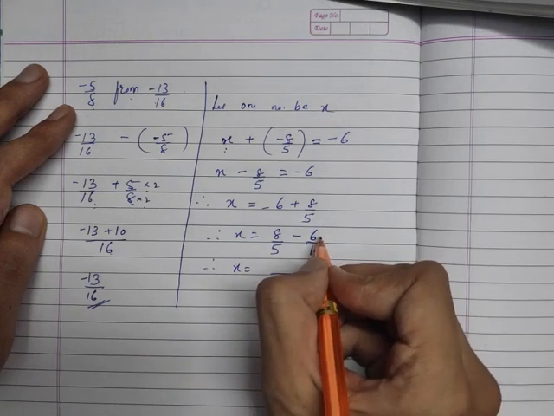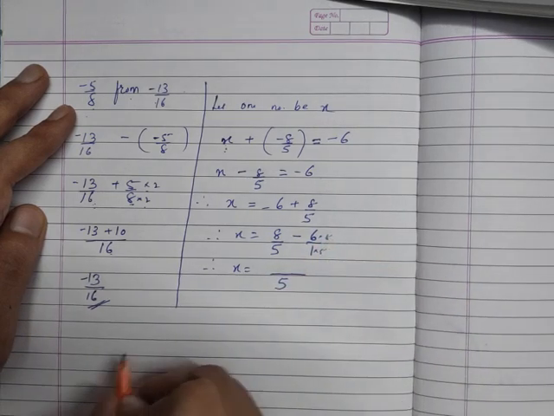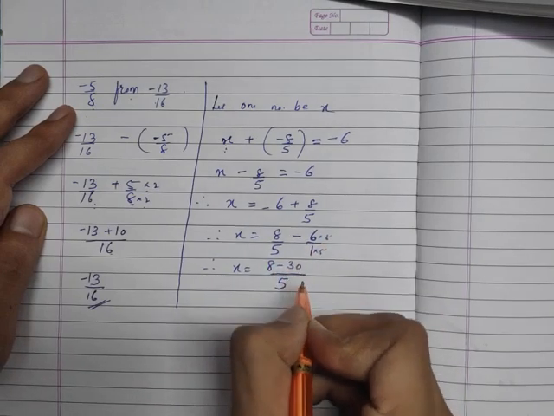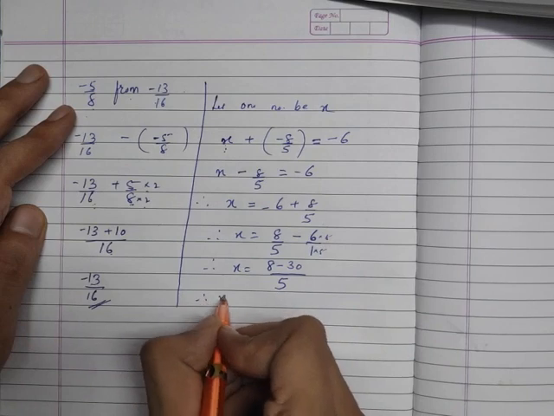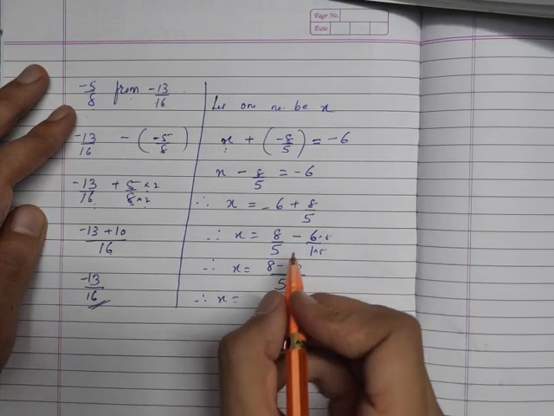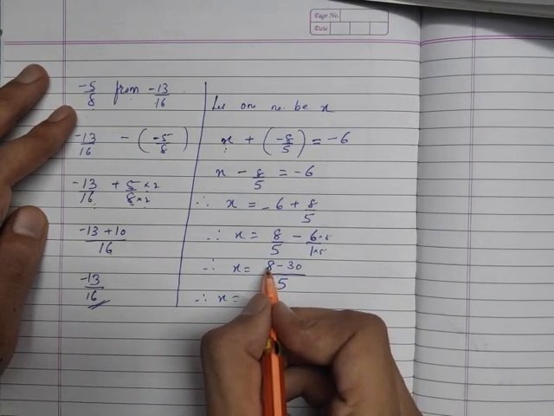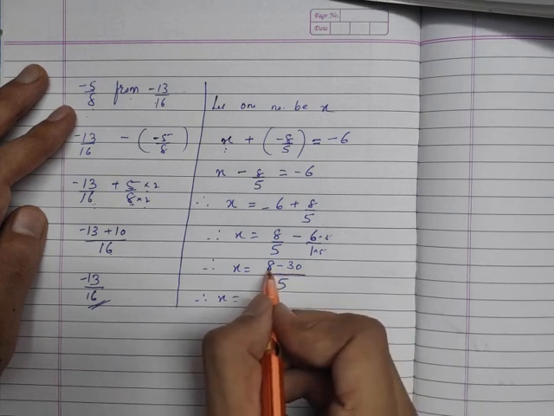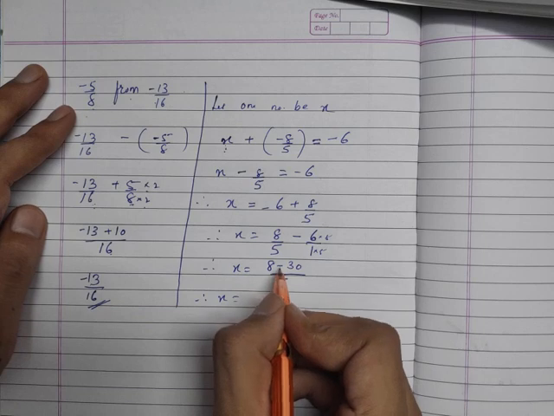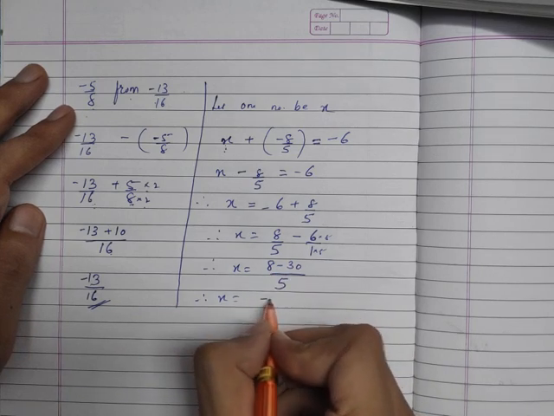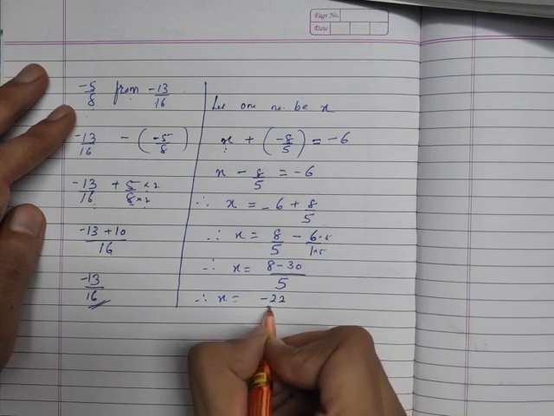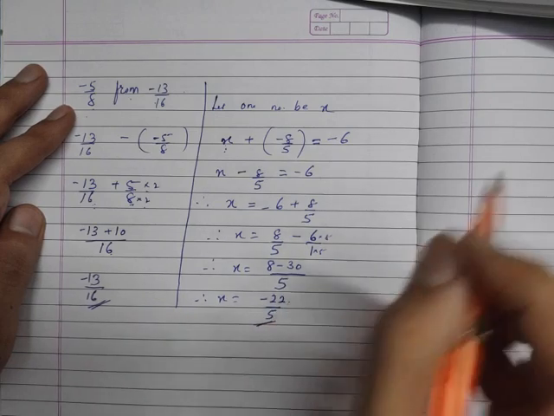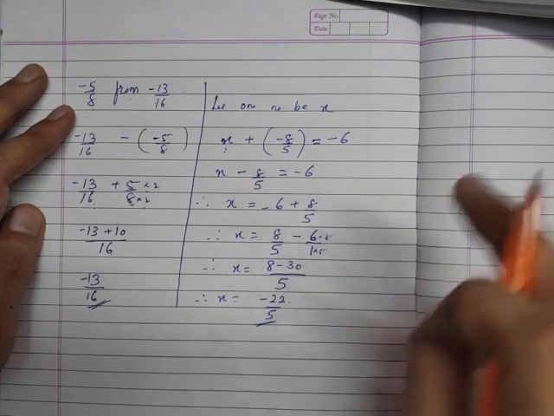Into 5, here also into 5. Now that becomes 8 minus 6 fives are 30. Therefore x equals... Now this is like plus 8 minus 30, plus minus minus. 30 minus 8 is 22, but the greater number's sign is minus, so minus 22 upon 5 as it is. That becomes my answer. So the answer is minus 22 by 5.